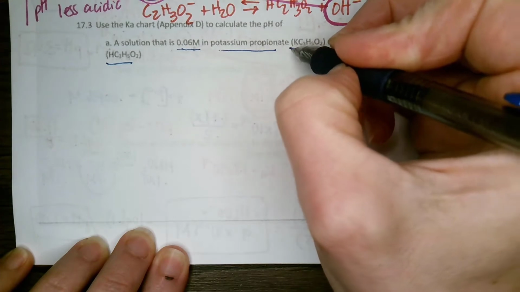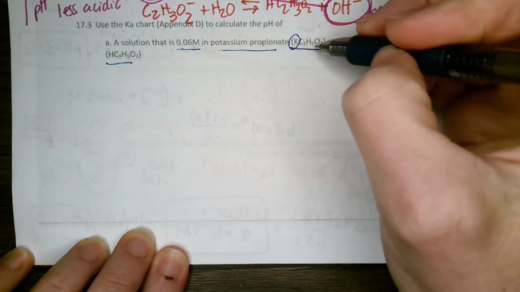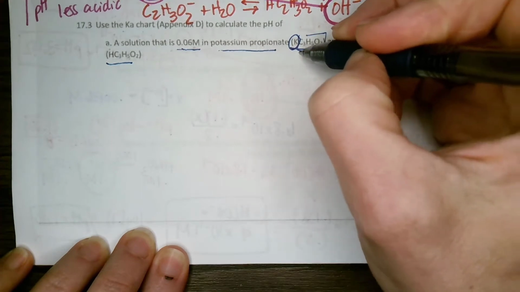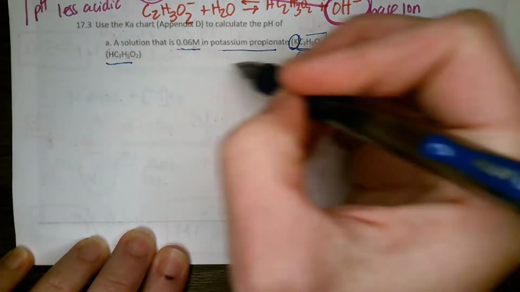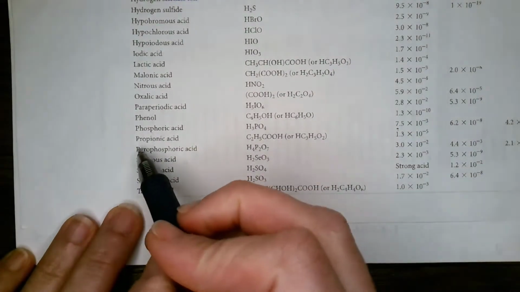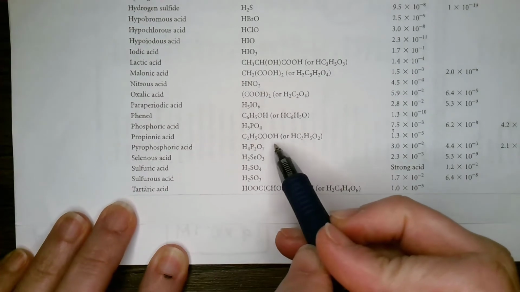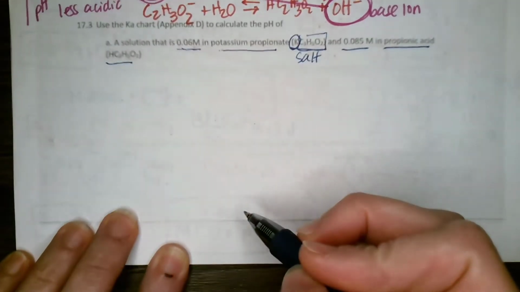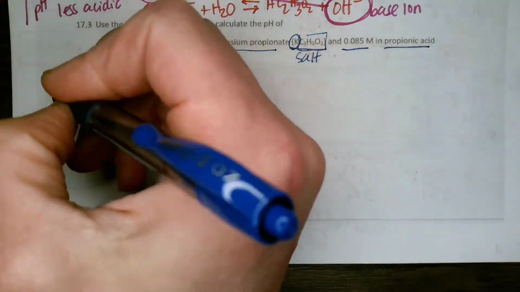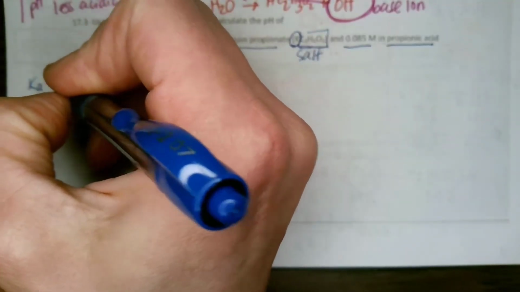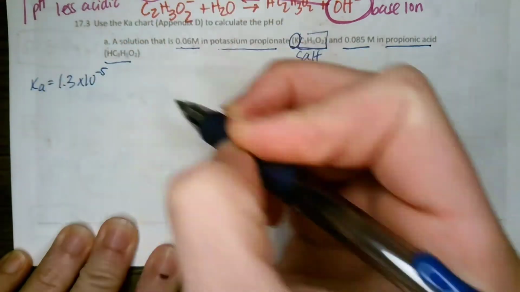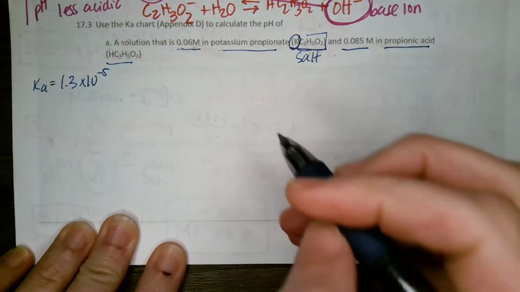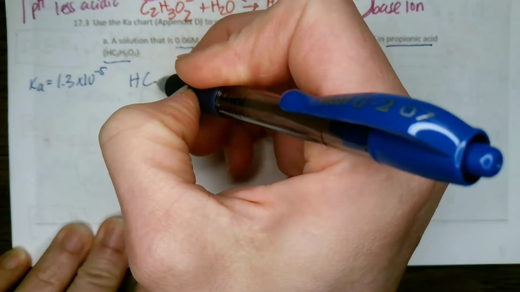And so we're given this potassium propionate, which is a salt. We know that we have potassium, that's our cation, and then we have our anion here, so this is a salt. And we have our acid. If we look at our appendix D, we can see propionic acid is a weak acid. It has a Ka value of 1.3 times 10 to the negative 5, so that is what we're going to be working with here because that forms an equilibrium. So I am going to write over here, Ka is 1.3 times 10 to the negative 5.